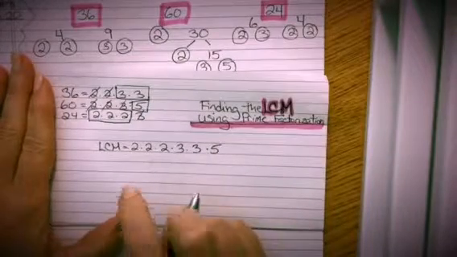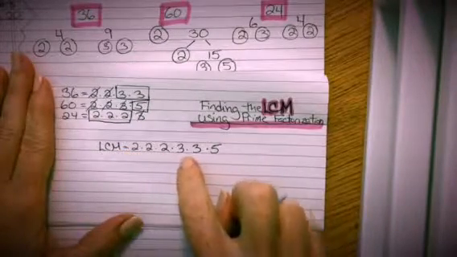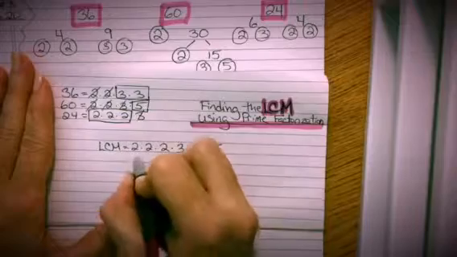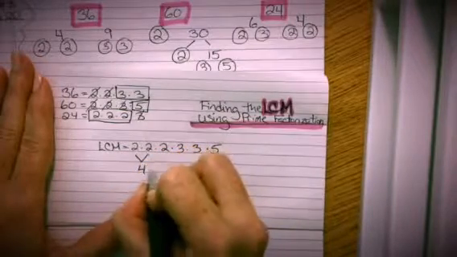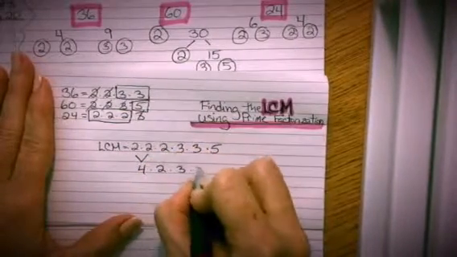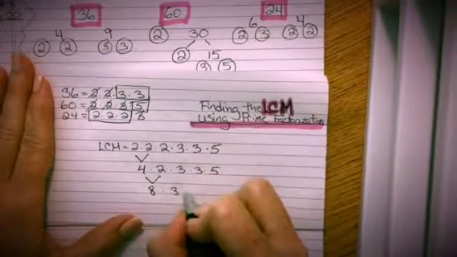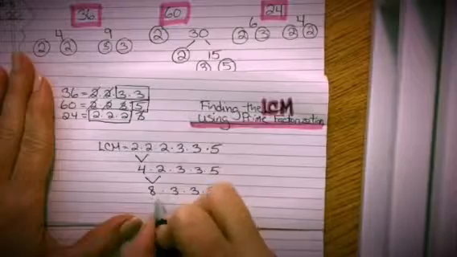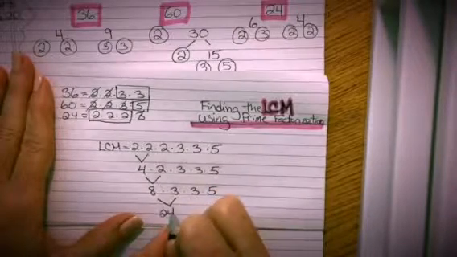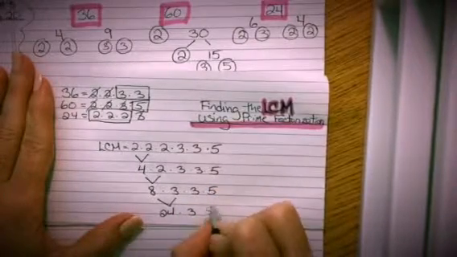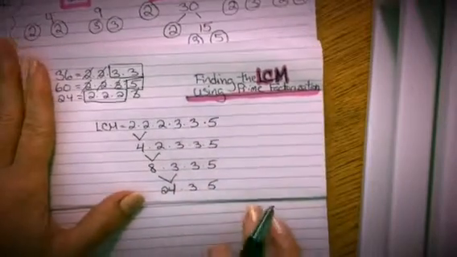The LCM is going to be the answer to this multiplication problem. So let's go ahead and solve it. So here's 4. I'm just going to keep rewriting so that it makes sense to you. Now we have 8 times 3 times 3 times 5. Then we're going to have 24 times 3 times 5.